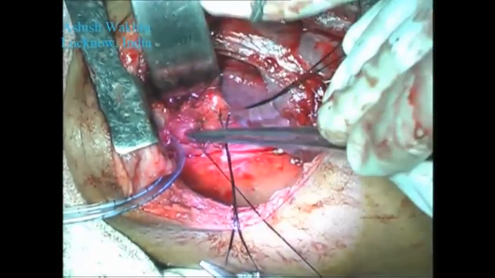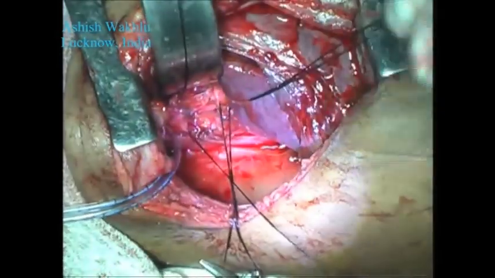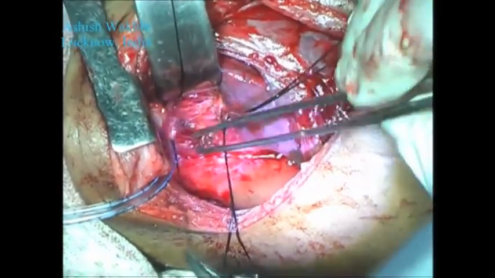So there you can see the stump of the right main bronchus being held up between the two individual stay sutures, and this will now be opened for the anastomosis.